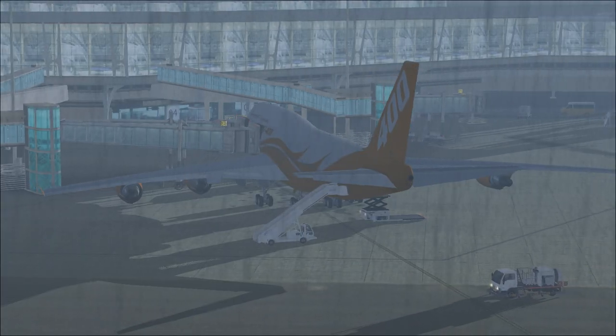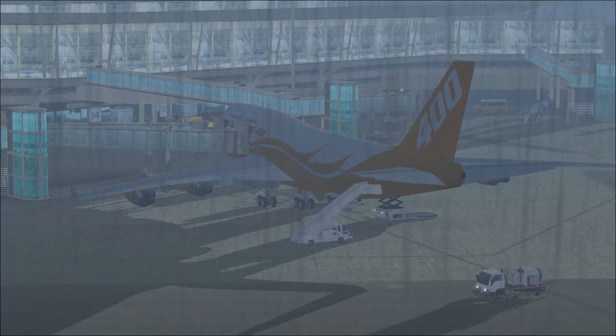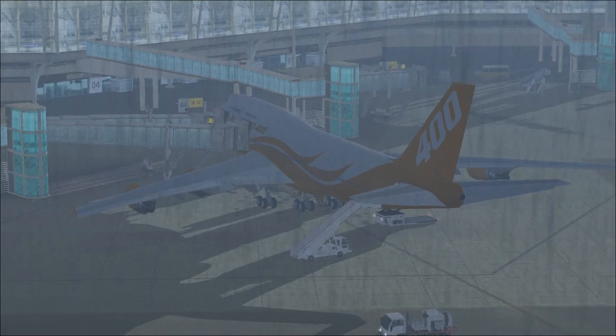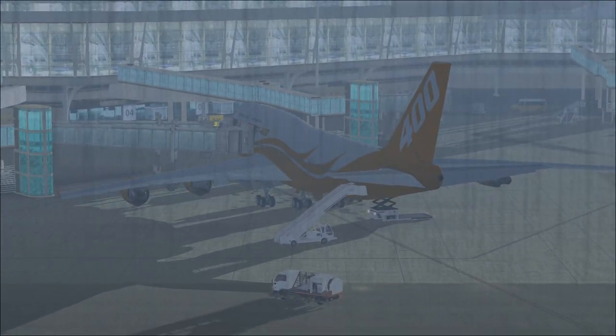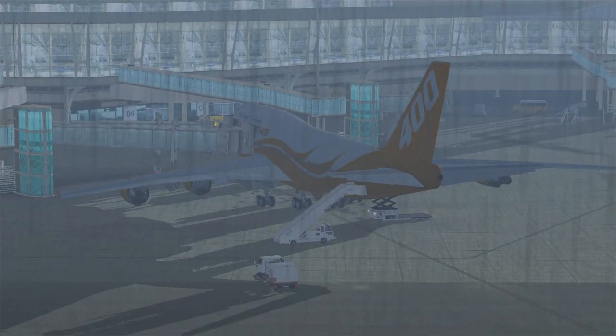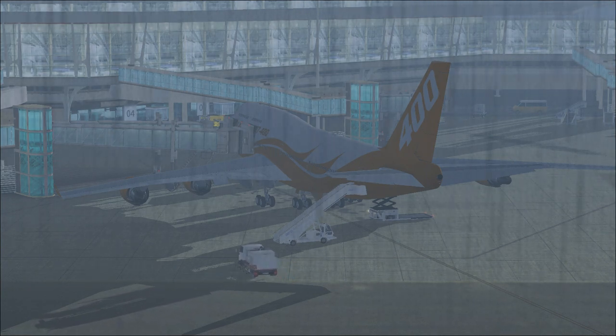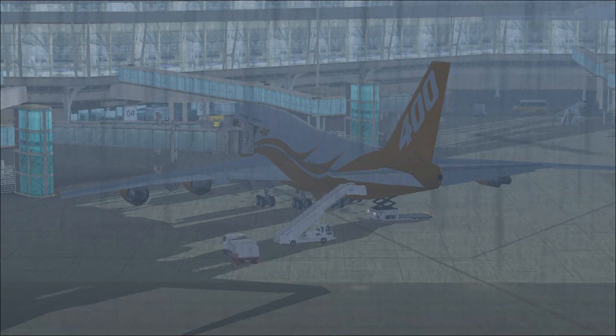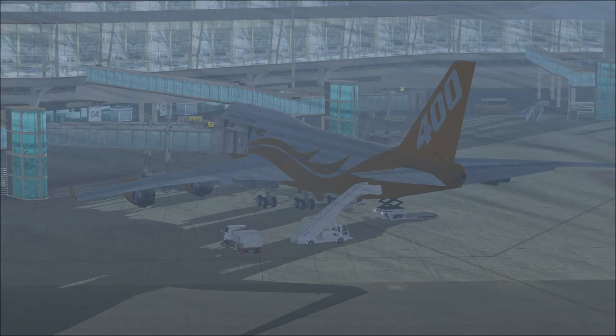Okay, here we are on the outside part of the aircraft. As you can see, we are parked with the two fingers attached to the aircraft. The fuel truck is coming his way to the airplane, and what I wanted to show you are the details, of course, of the aircraft. As you can see, the model is beautiful.